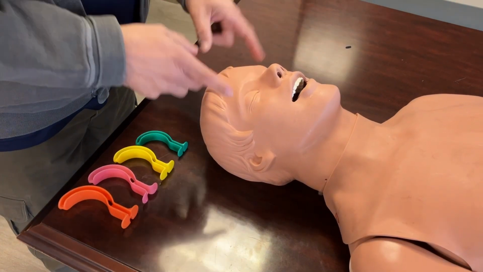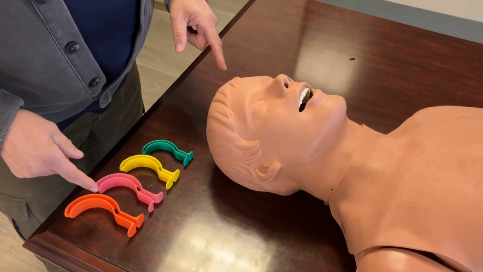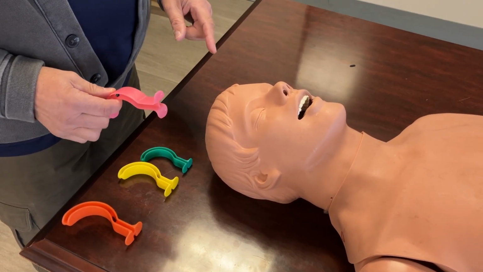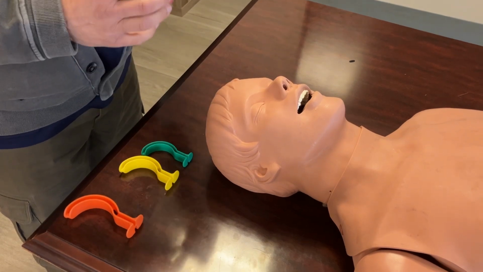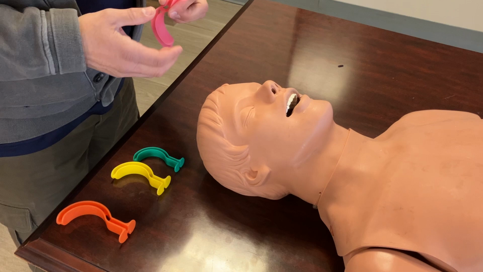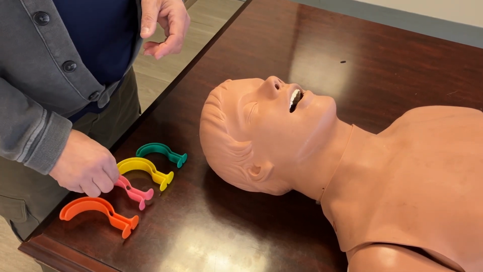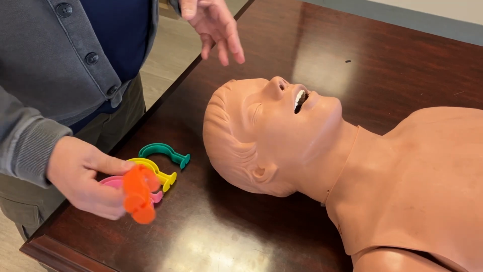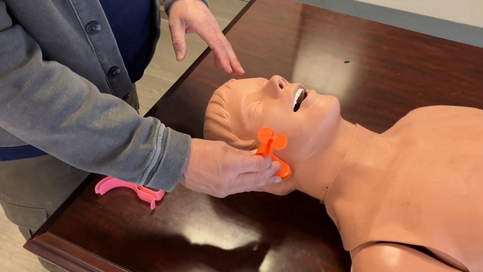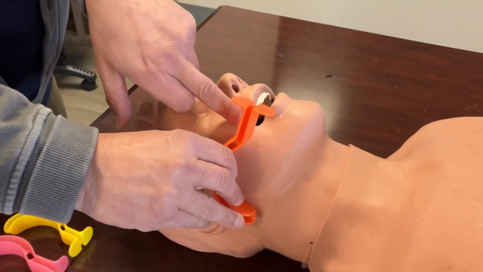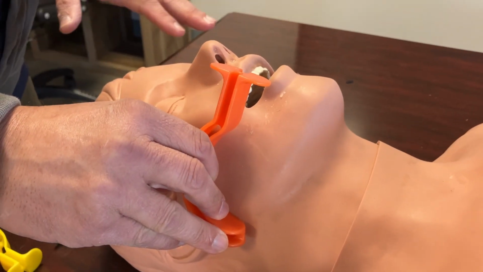So we're going to demonstrate how to put the OPA in. The OPA is an oropharyngeal airway, and it goes into the mouth and holds the tongue out of the way of the airway. The first thing we're going to do is measure. We have to measure from the earlobe to the corner of the mouth. So this one here is too big. When we lay it here, you can see that the flange is much higher than the corner of the mouth. So it's way too big.